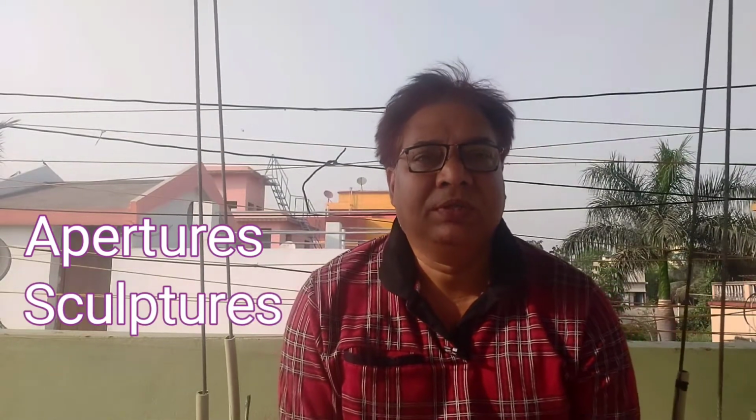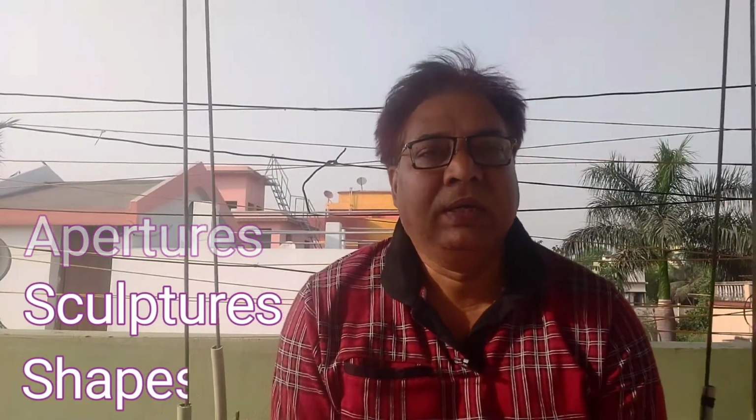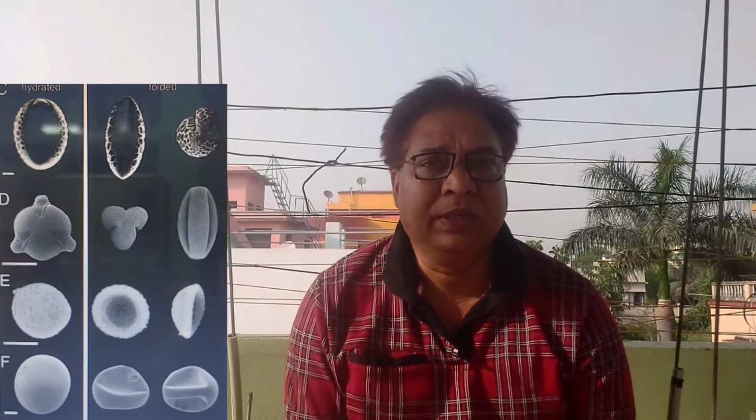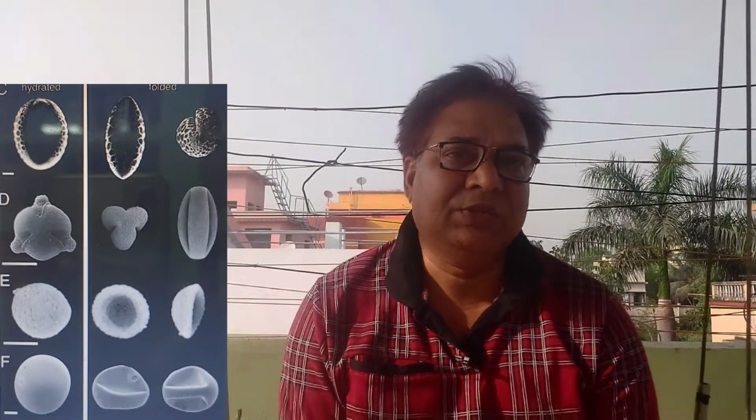First of all, the pollen grains or the spores, their morphological features like the aperture, the exine sculptures, their shapes, etc., everything helps us in plant taxonomy. So the first thing is Palynotaxonomy. The morphological features of the spores and pollen grains are used as a taxonomic character because they are conserved characters.